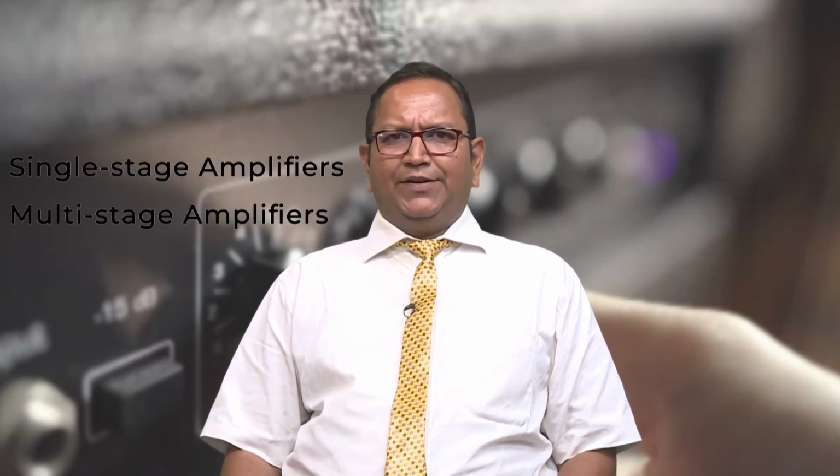First one is based on the number of stages. Depending upon the number of stages of amplification, there are single stage amplifier and multi stage amplifier.